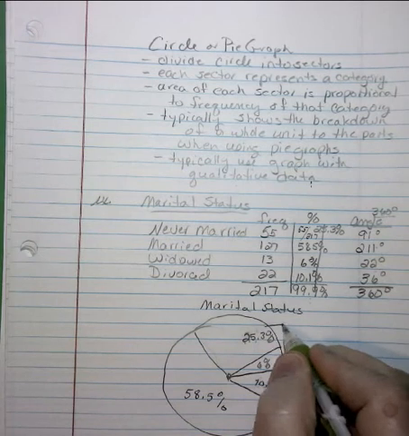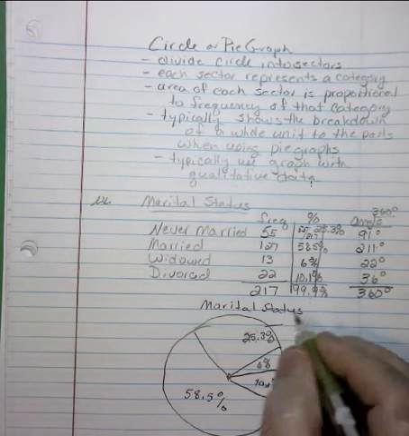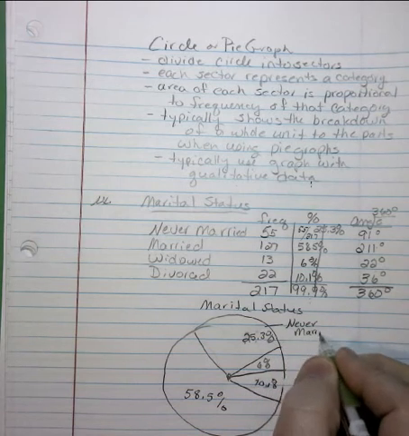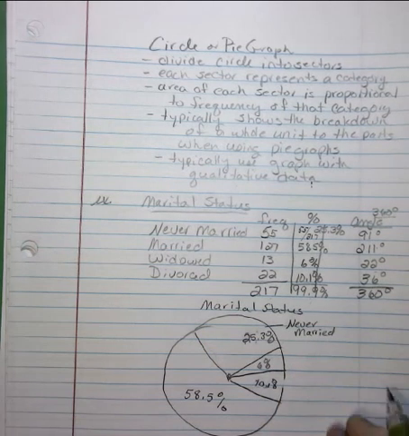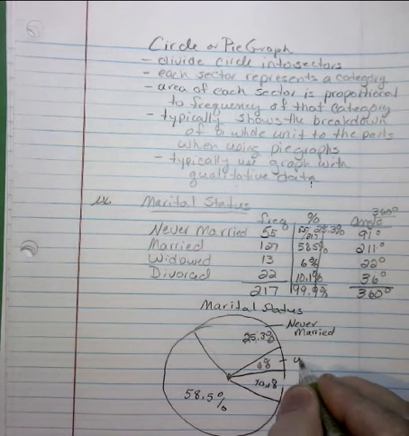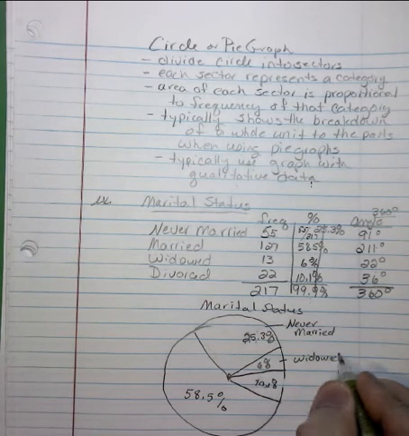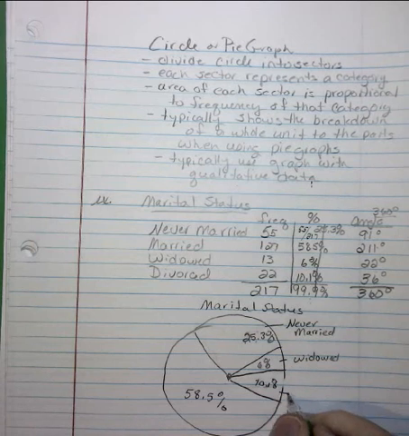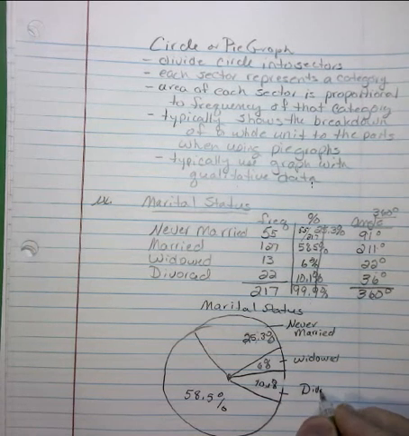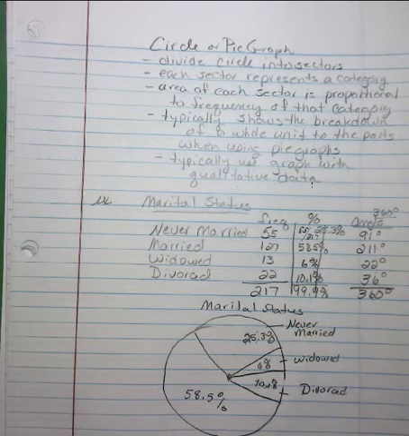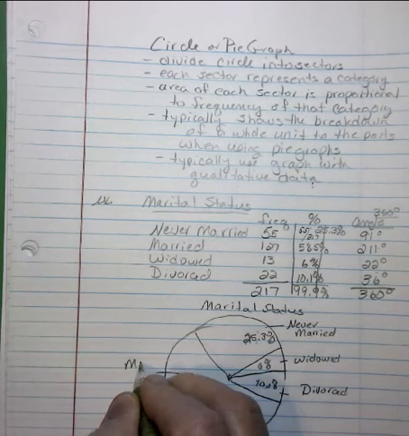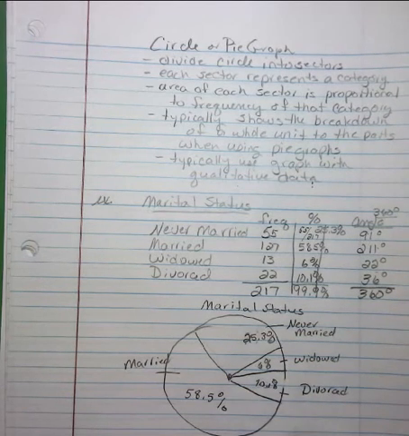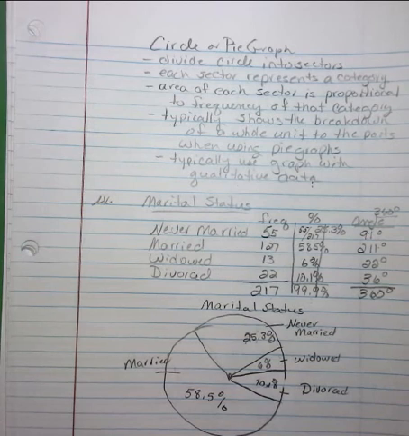So going back through and putting my labels in, I should have never married, or widowed, or divorced, and then are married. So a good graph is always going to have those labels included, those percentages, the title.